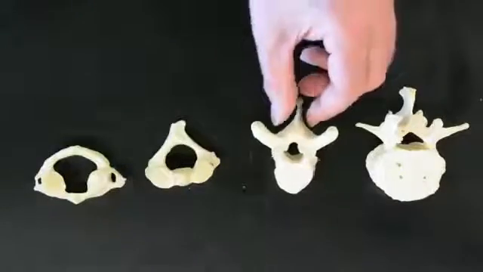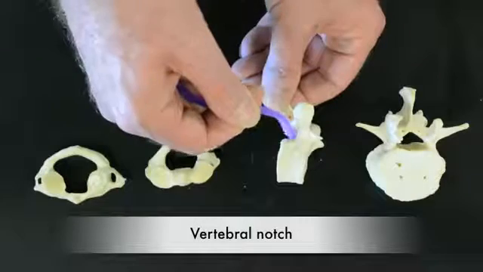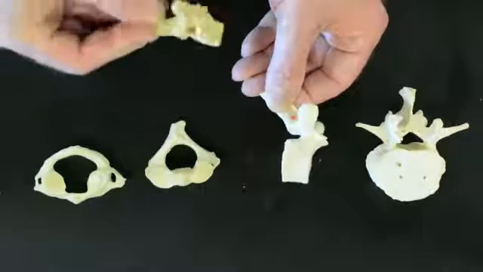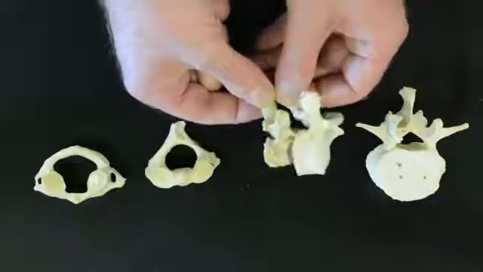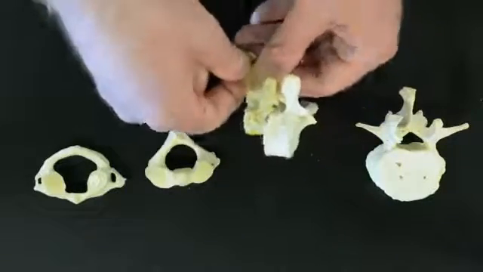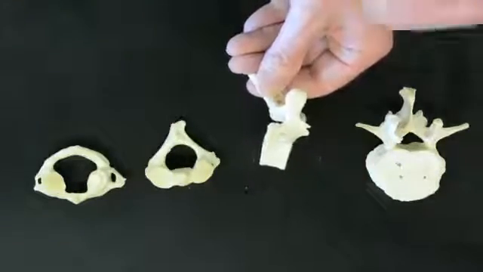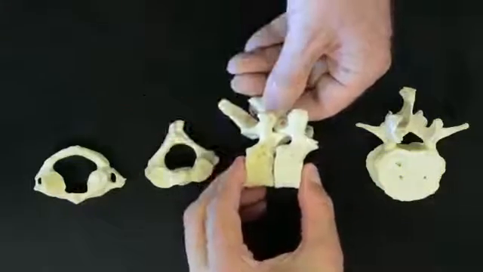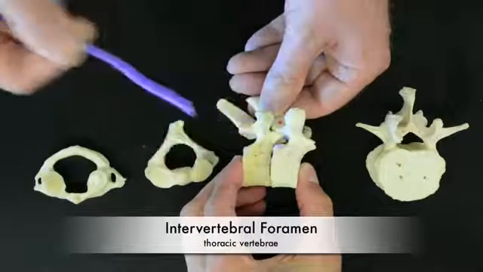So also, we have the vertebral notch right here, and if two vertebrae are placed together, they form the intervertebral foramen. We can see here that we have the intervertebral foramen right there.